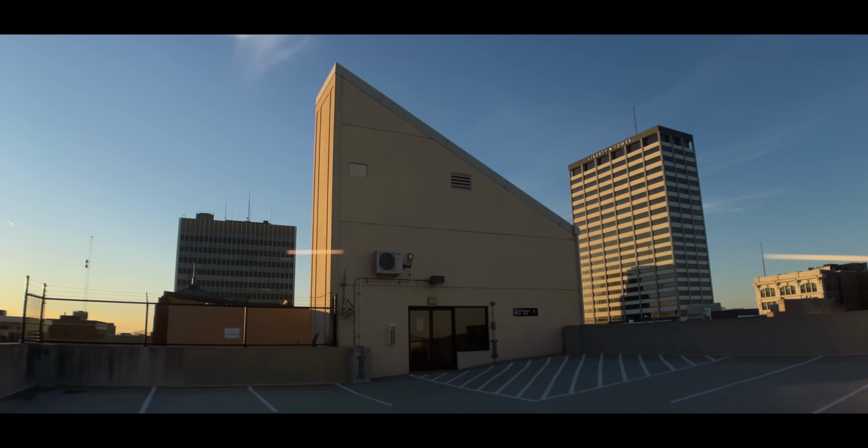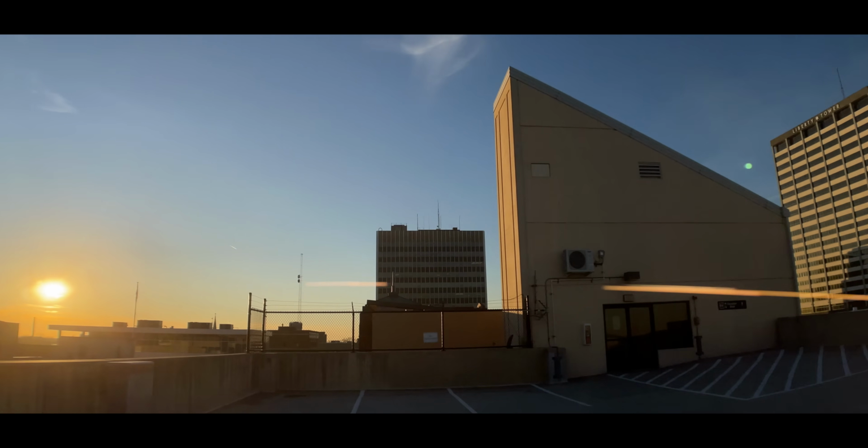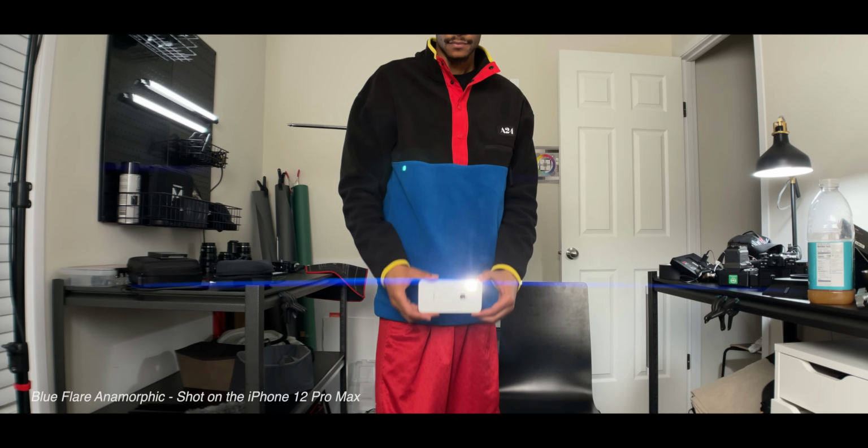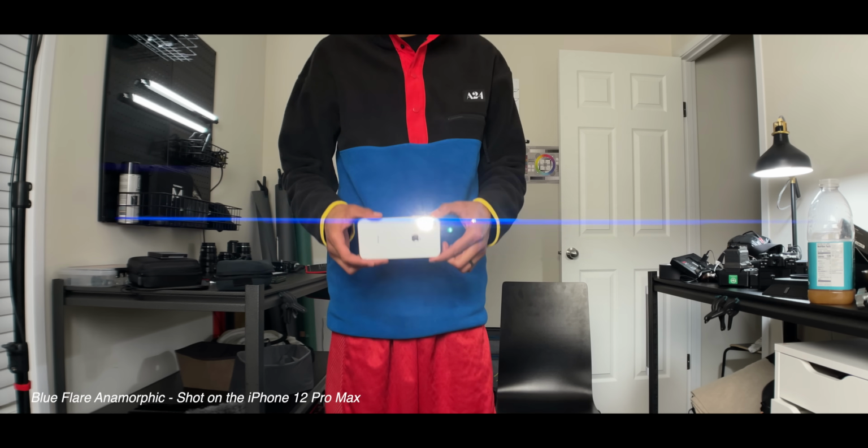Anamorphic flares are known to be long streaks of light. Once a light source hits it directly or from the side, it gives this character and it gives different colors. It can be magenta, purple tint, blue, warmer tint, neutral colors, gold, you name it. So here's some of the things that you want to keep in mind with our blue flare anamorphic.